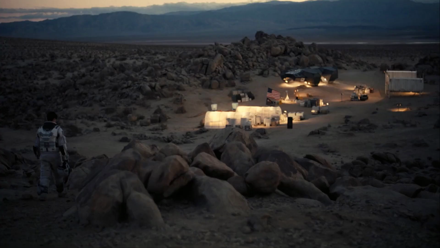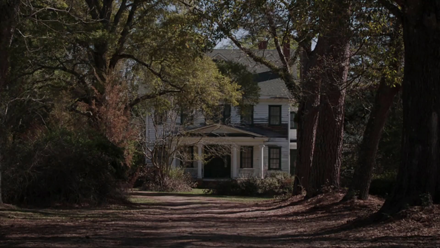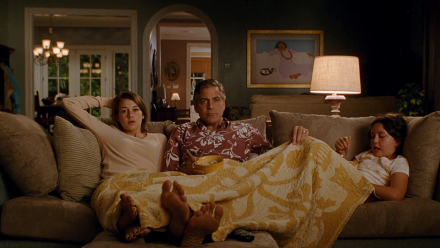Though establishing shots are not always necessary, when used well, they can help the filmmaker tell a more complete and coherent story. So, remember, an establishing shot is a crucial introductory component of any scene. It is often followed by the master shot.